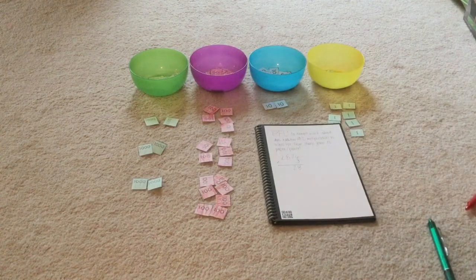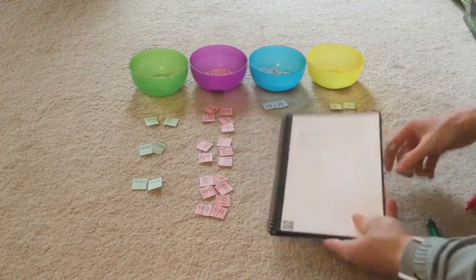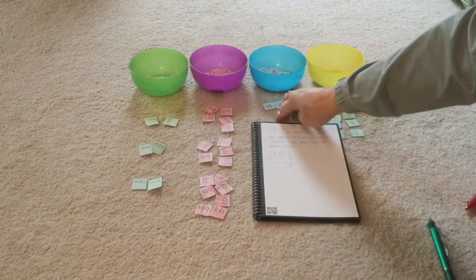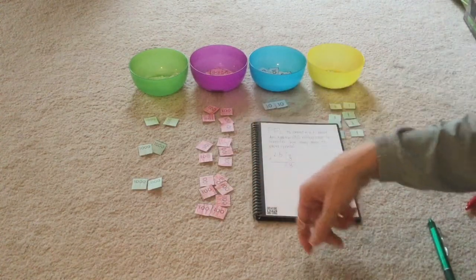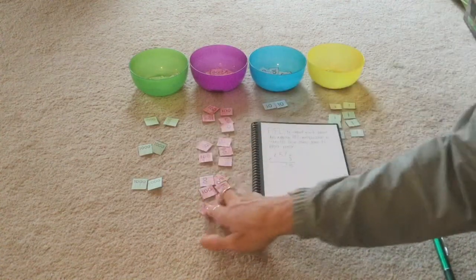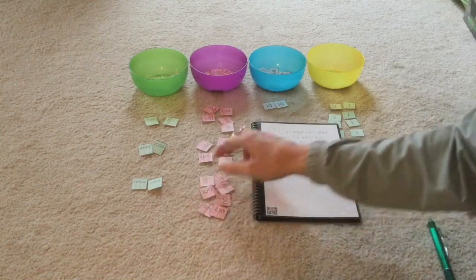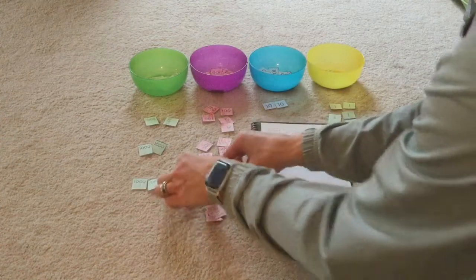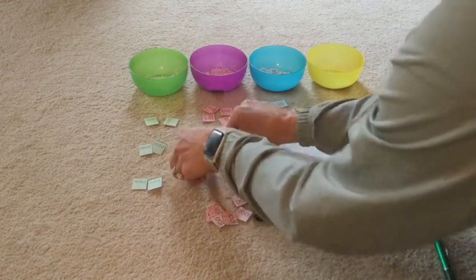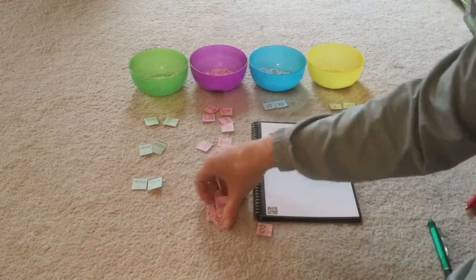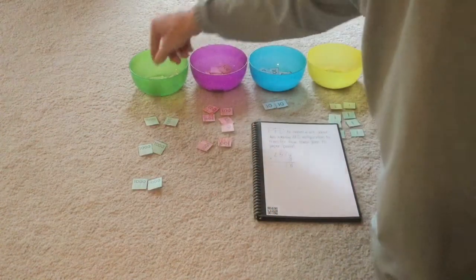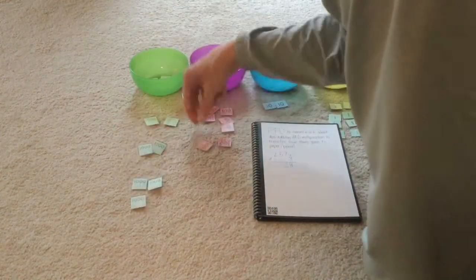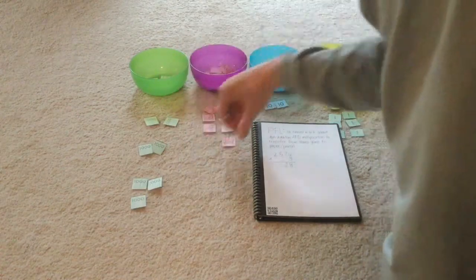Now, as you can see, I have the 8 1s and I have the 2 10s, so everything is matching right now. I'm going to move over to my hundreds. 2, 4, 6, 2, 4, 6, 8. 10 hundreds. I have 10 hundreds, so 10 hundreds exchange for 1,000. I'm going to slide this up.